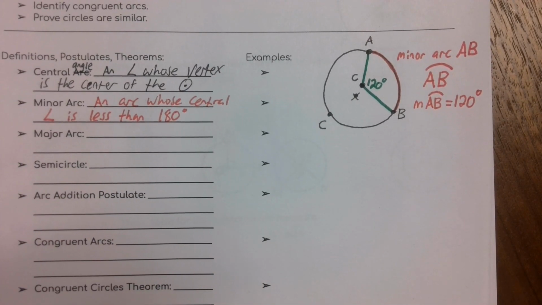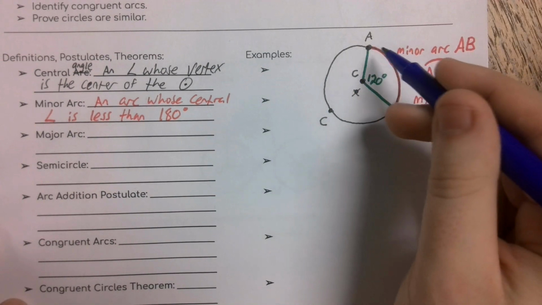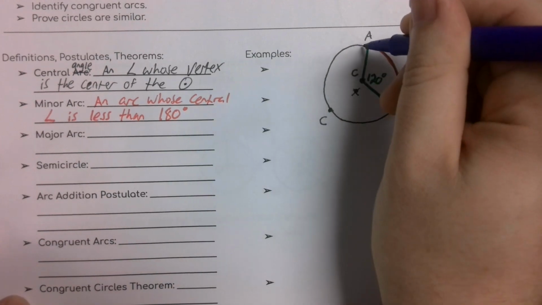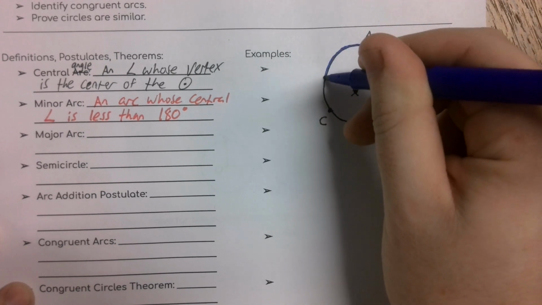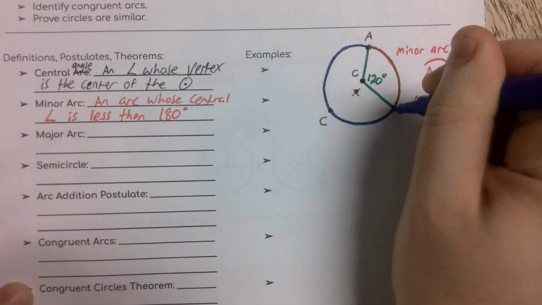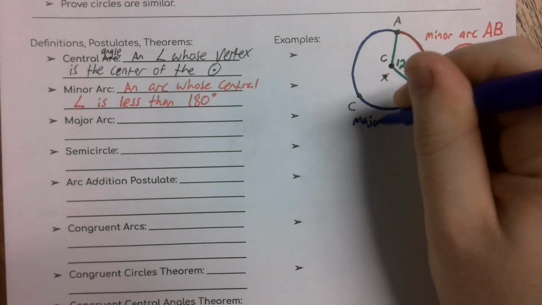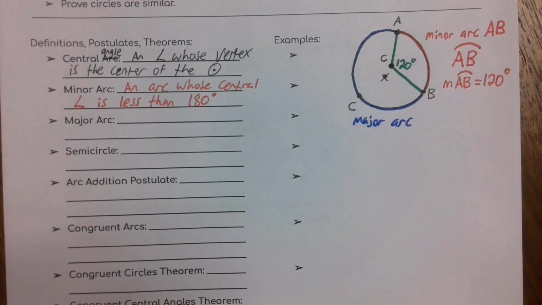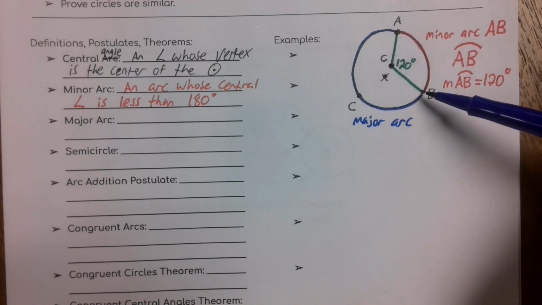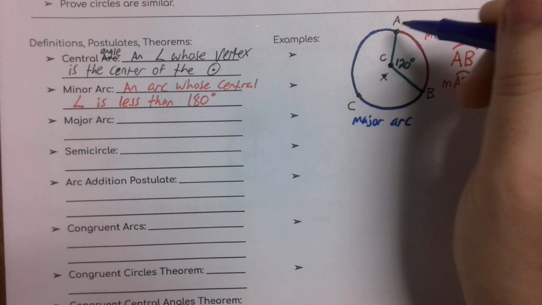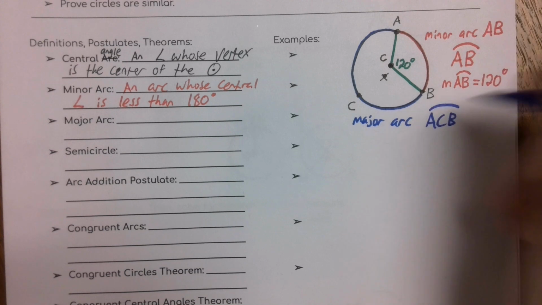Well, where there's a minor arc, there's also going to be a major arc. And the major arc is what's left over, or what's outside of the minor arc. So if we were making this major arc, the major arc would go from A through point C all the way to point B, right? We could call this major arc. And since minor arcs use 2 letters just to go from point A to point B, major arcs are going to use 3 letters to distinguish them. This is going to be ACB. Arc ACB.